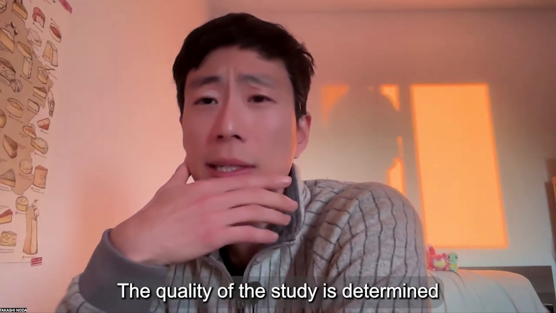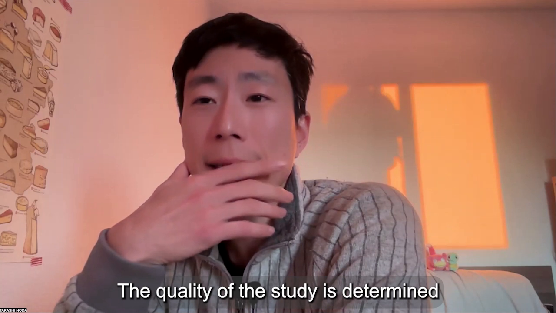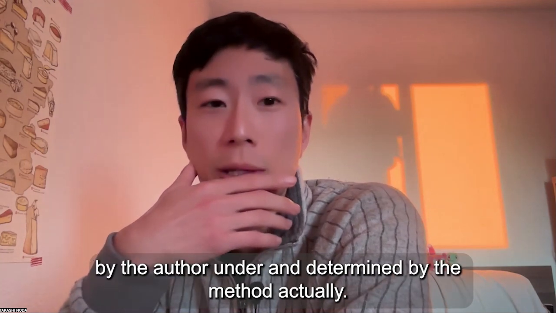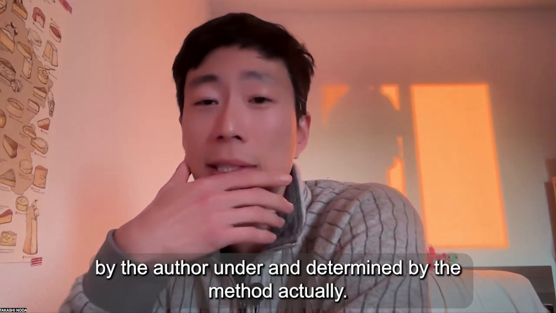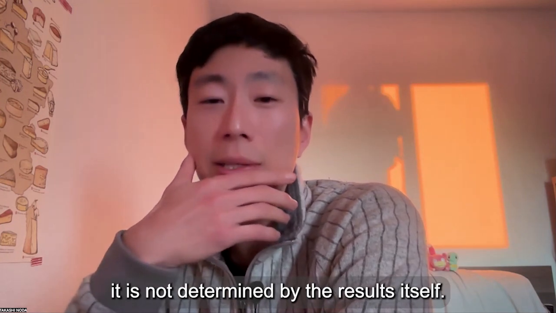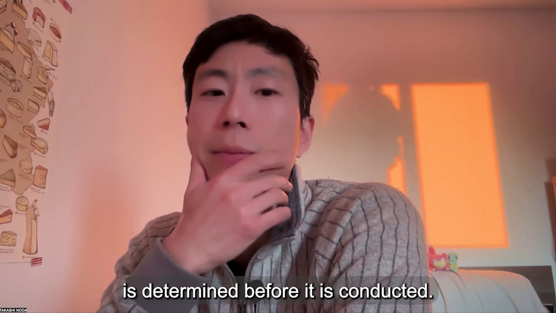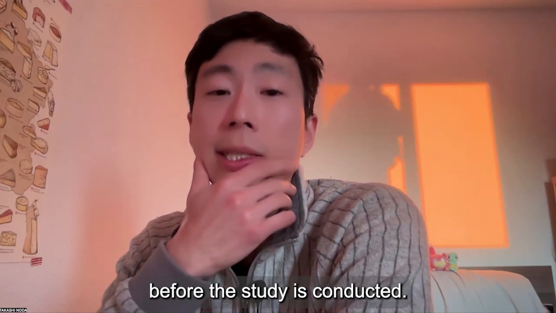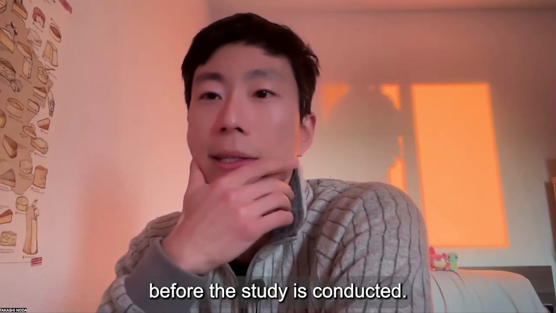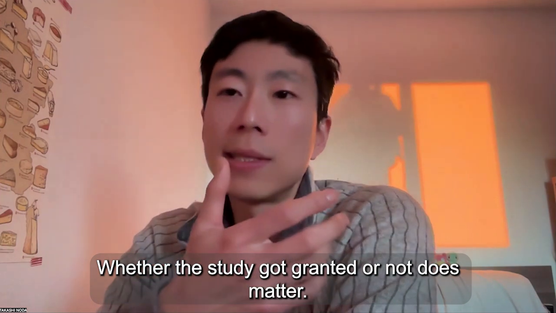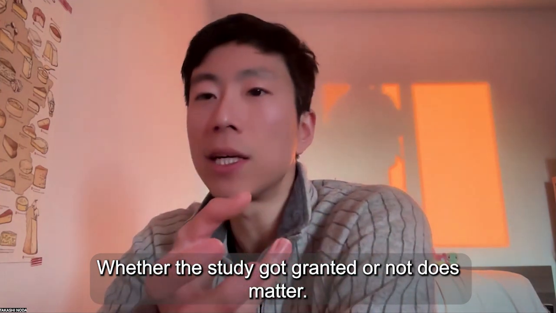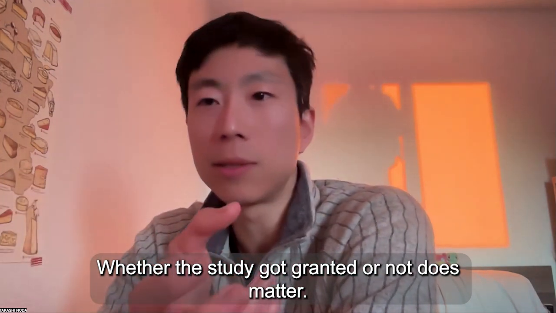The quality of the study is determined by the author and by the method, actually. It's not determined by the result itself. So the quality of the study is determined before the study is conducted. So whether the study got granted or not does matter.